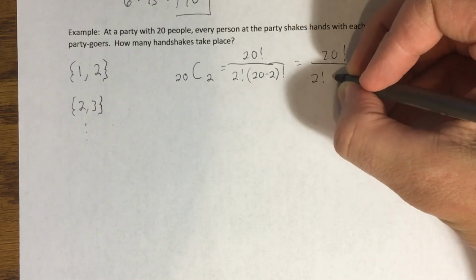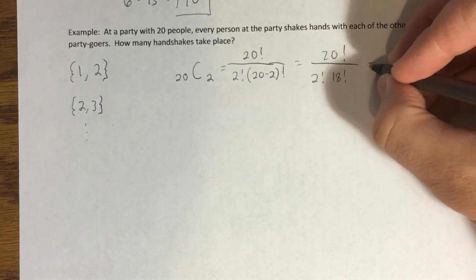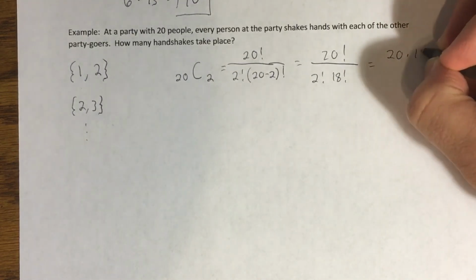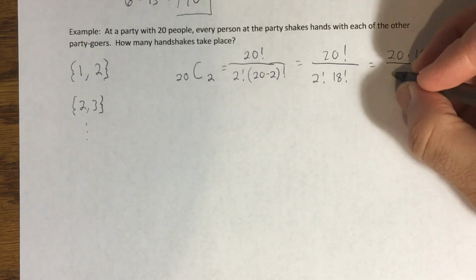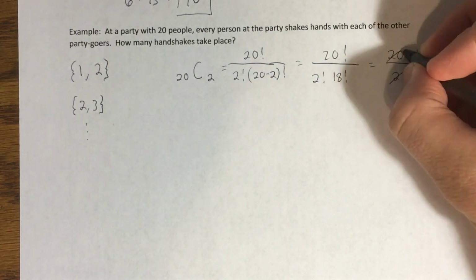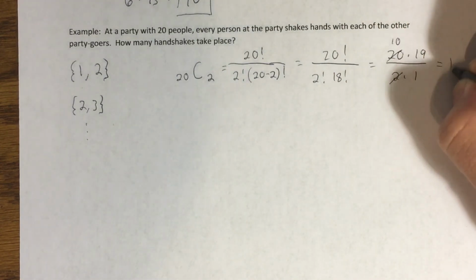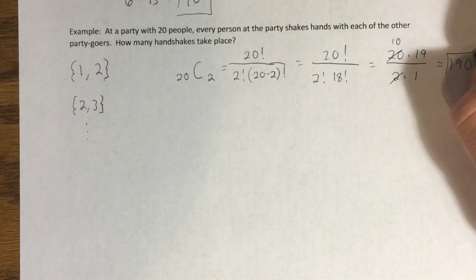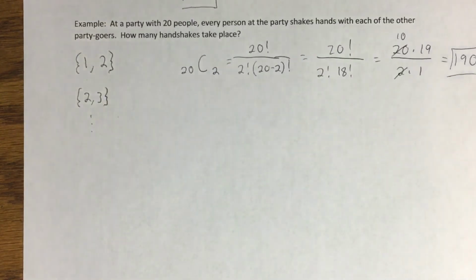or 20 factorial over 2 factorial times 18 factorial, or 20 times 19 over 2 times 1. Do the rest of the cancellation. Cancel the 2 with this 20 to give me 10. That's 10 times 19, or 190. That's going to take some time. 190 different handshakes, but that's the answer. Okay, that's going to wrap up 10.3.